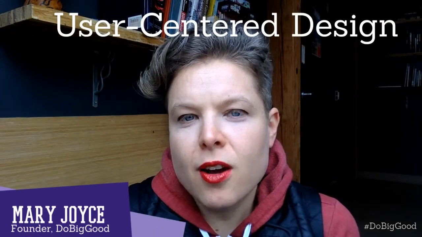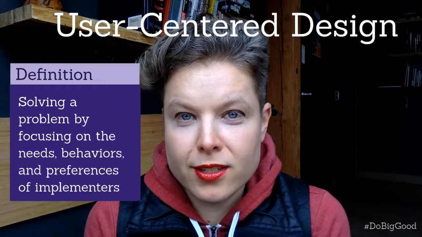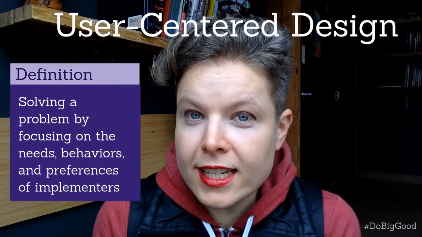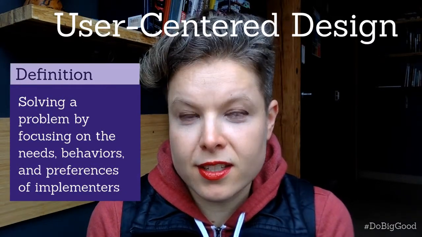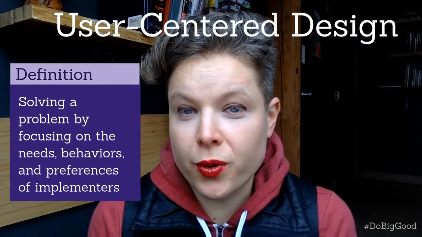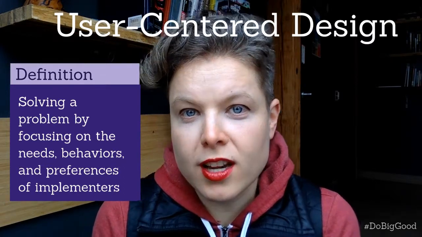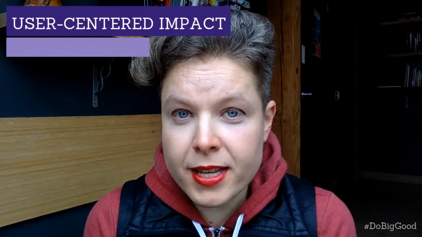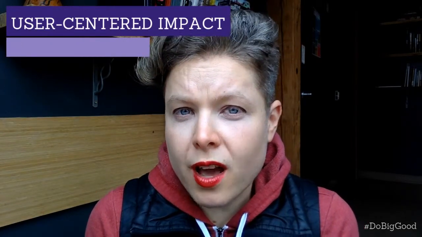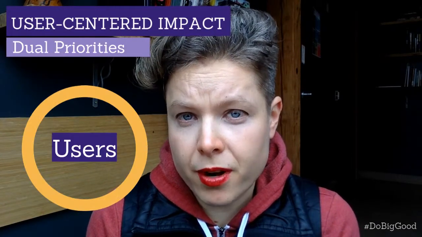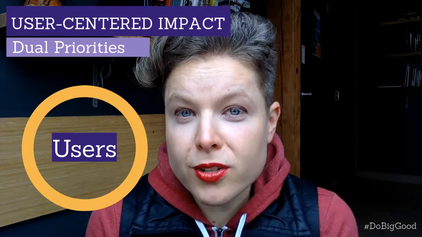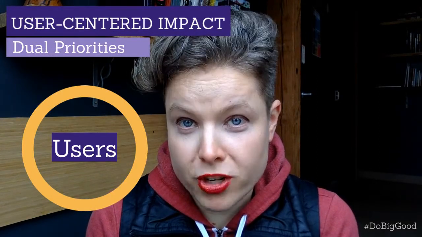Today we're going to talk about user-centered design, which is a method of creating a solution that focuses on the needs, behavior, and preferences of the individuals that are actually going to use or implement that solution. Using this process in the impact space is a little different because you are not only going to be focusing on the needs and preferences of your users, you also need to bear in mind your own mission.